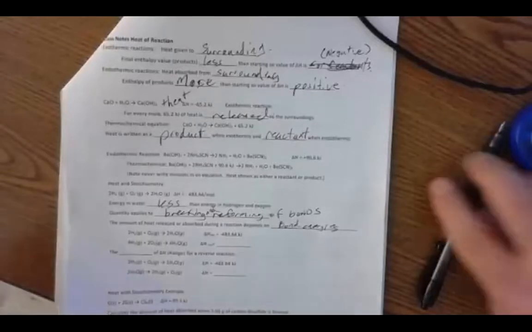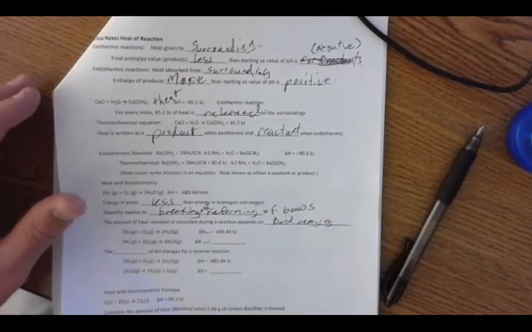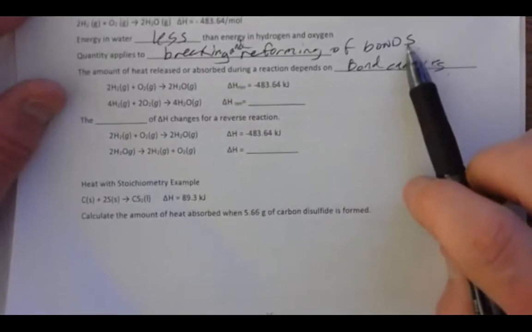All right. So maybe a little smaller than normal, but I think we'll be able to get through what we need. So if we take a look, we are down here. So we just talked about how breaking and reforming of the bonds actually is what gives us that energy. That might be better than normal, huh?